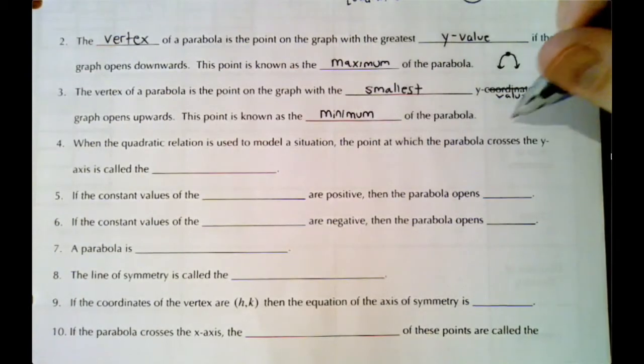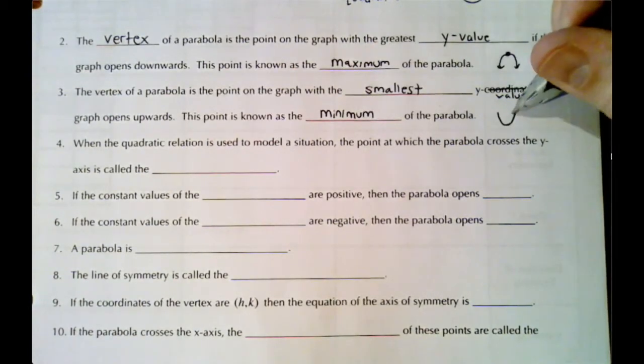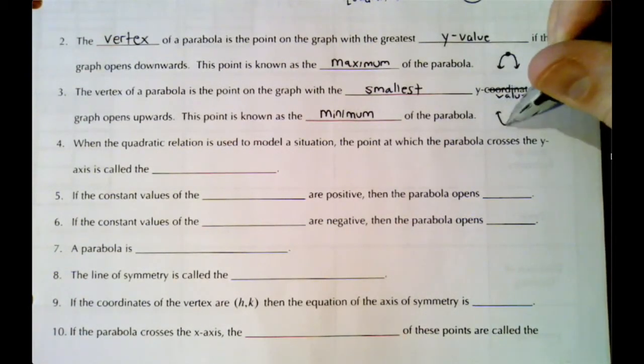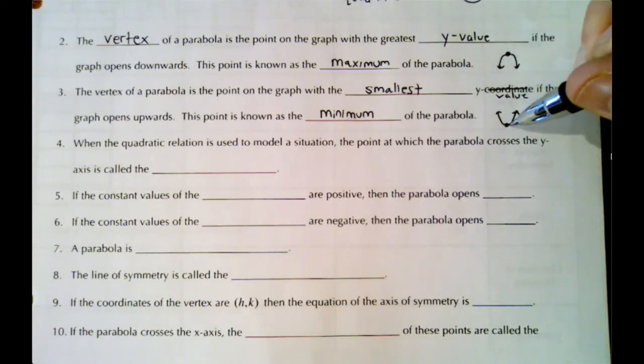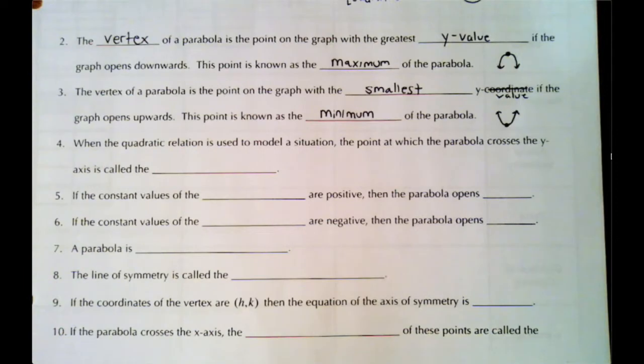So what's that mean? Well, that means if our parabola looks like this, that point at the bottom is called our vertex, and this vertex is a minimum because it's at the bottom of the graph. Now a parabola can only either open down like this, looking like an N, or open up, looking like a U. The word up has a U in it, and the word down has an N in it.